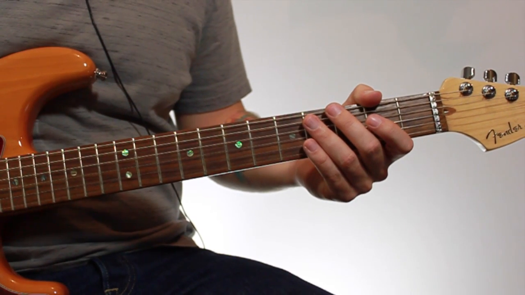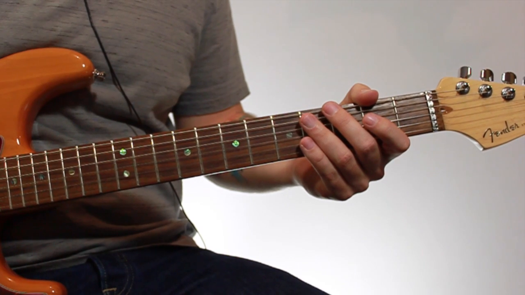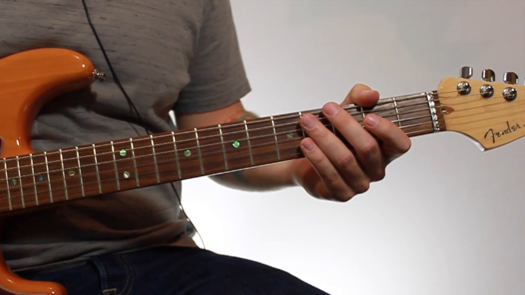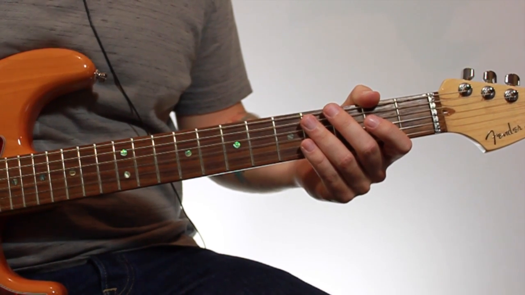So I'm going to show you two ways to play dominant seventh shell voicings, and a shell voicing doesn't include the fifth of the chord. So for a dominant seven chord, that would be root, 3, flat 7. Those would be the intervals that you play.